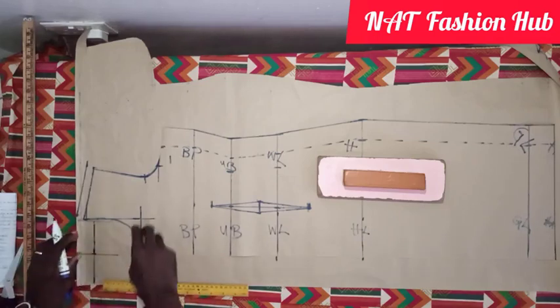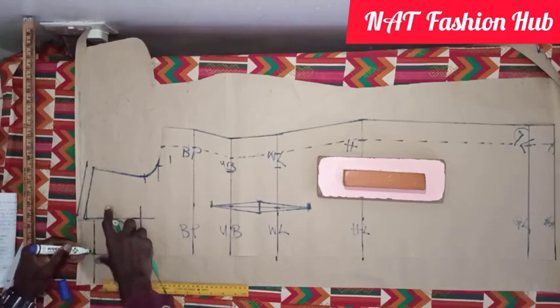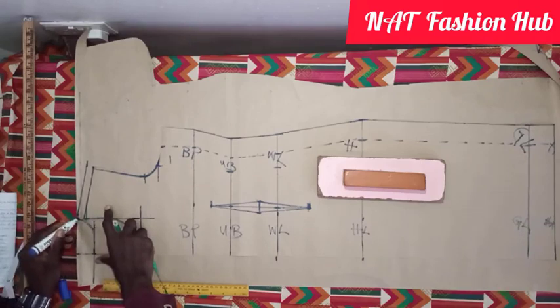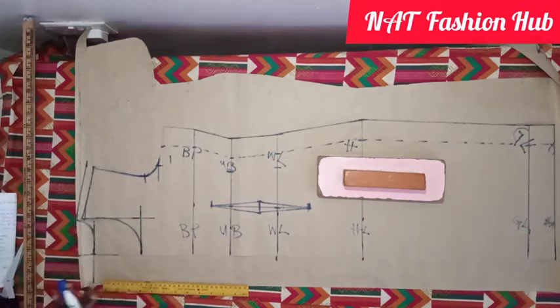All right. So now we just need to curve our neck. Curve our neck this way. All right. That's all. We're done with the neck.